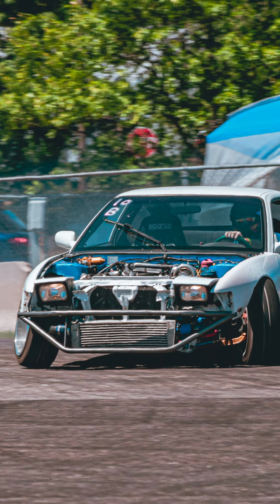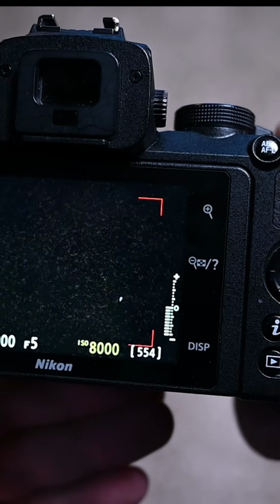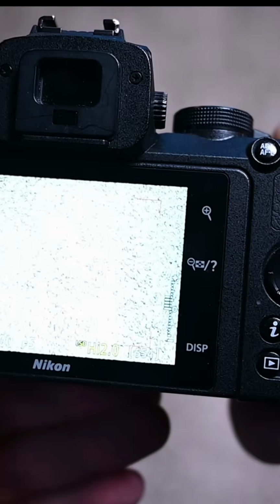What is ISO? Number one, ISO determines sensitivity to light. A low ISO setting like ISO 100 or 200 is less sensitive to light, while a high ISO setting like ISO 1000 or 3200 is more sensitive.